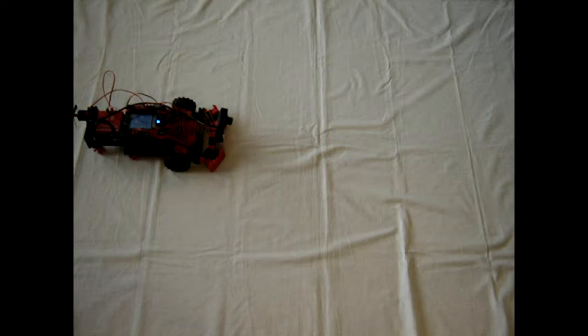Welcome to another video on my driving robot, fischertechnik discovery based on the TXT controller. It runs Linux, programmed in Python and connected through Wi-Fi.